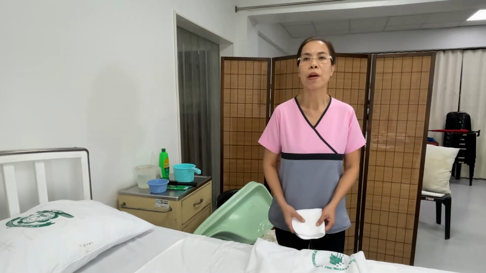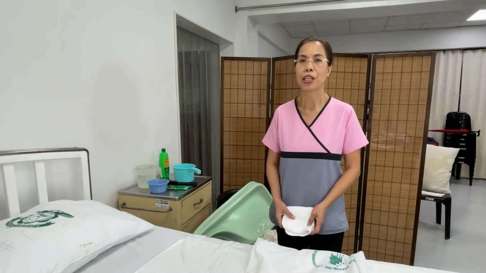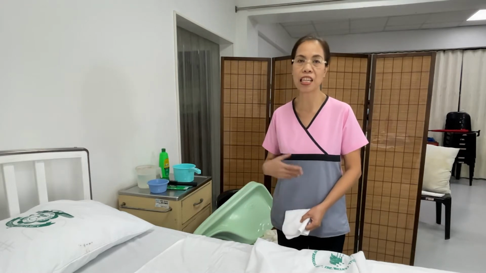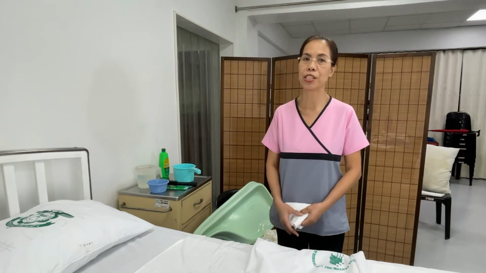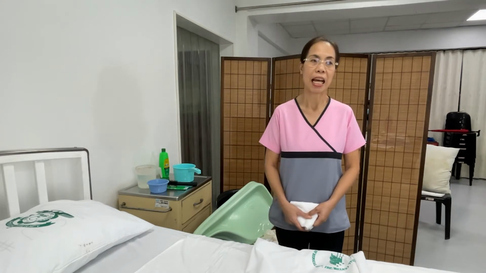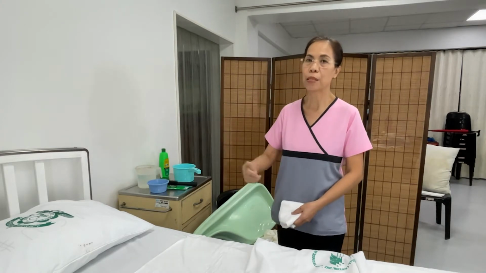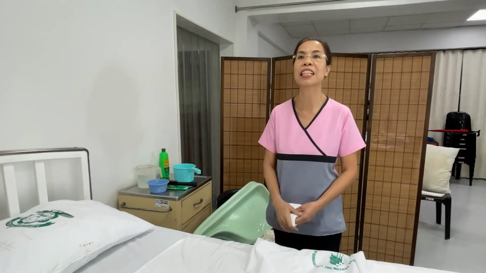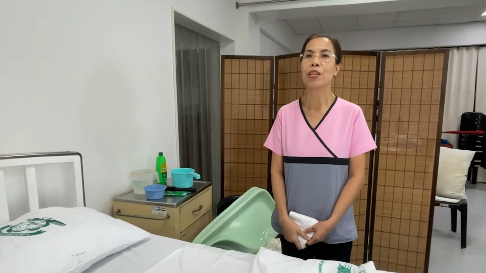So, in preparation, first, you need to introduce yourself. Of course, if I have a patient, I need to introduce myself. Then I have to explain the procedure that I will be doing, and I have to provide the patient's privacy by closing the windows, the doors, or the curtains. And then you have to assess your client.